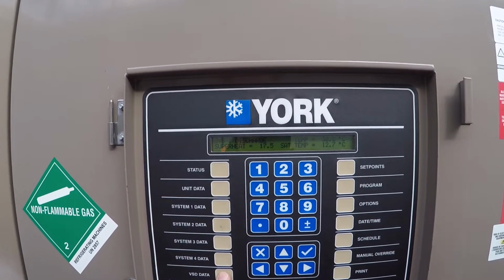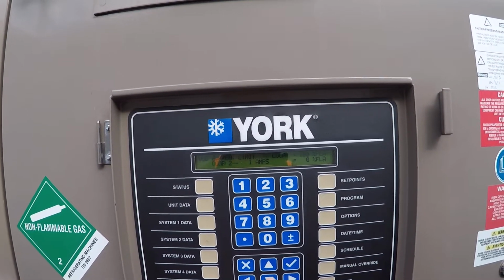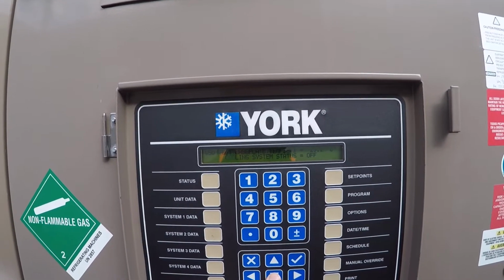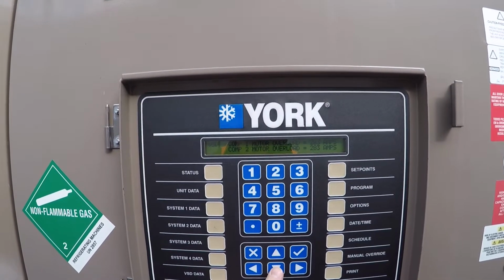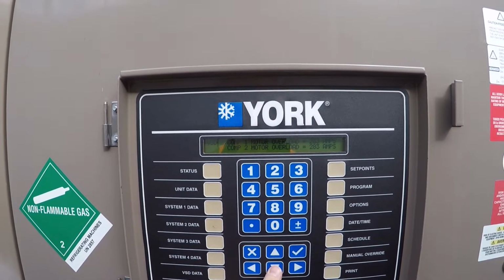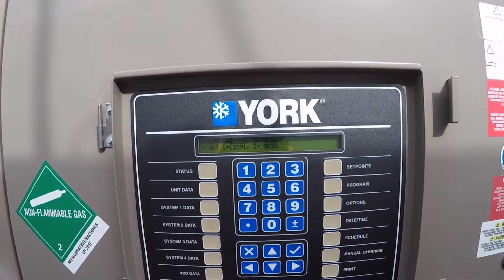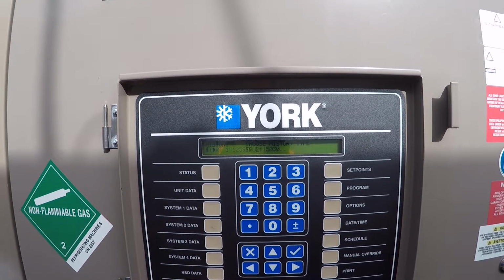Next button is the VSD data. You go in there and it's going to tell you the status of what the VSD is doing for both systems. So that's just good maintenance information, and it's there for you to take a look at and see what the equipment's doing. Of course, you got the operating hours and starts, so you can write that down on the old piece of paper. The history is great.